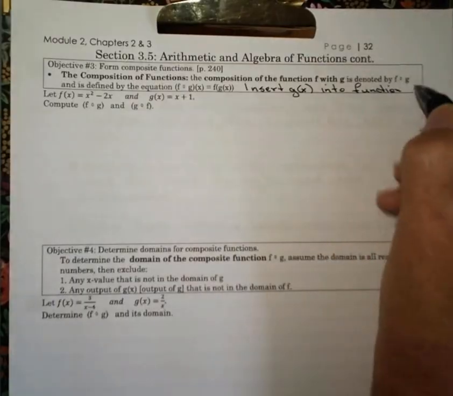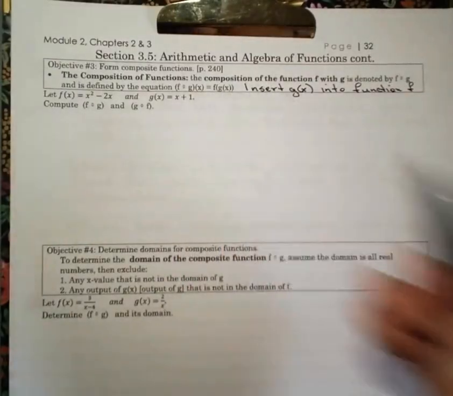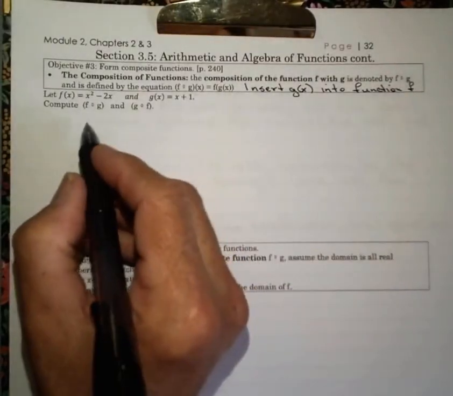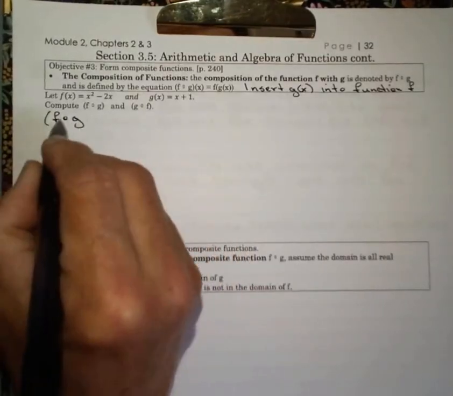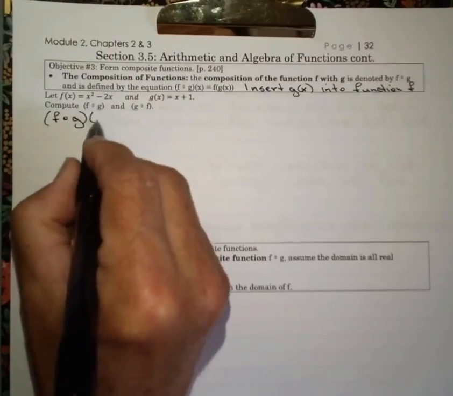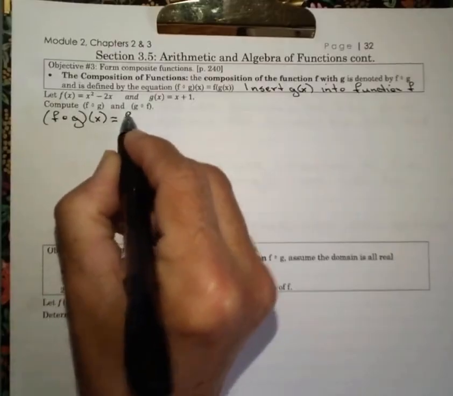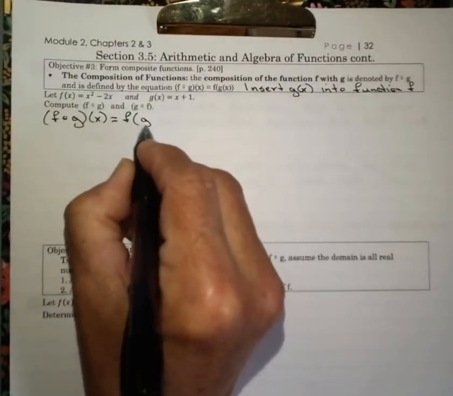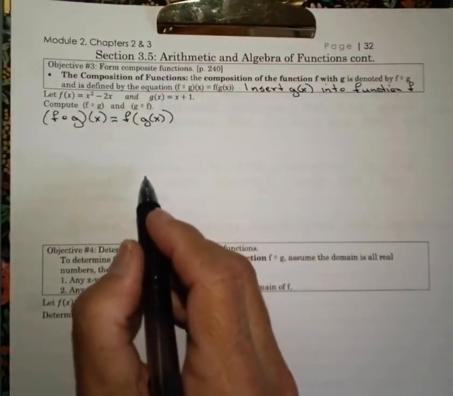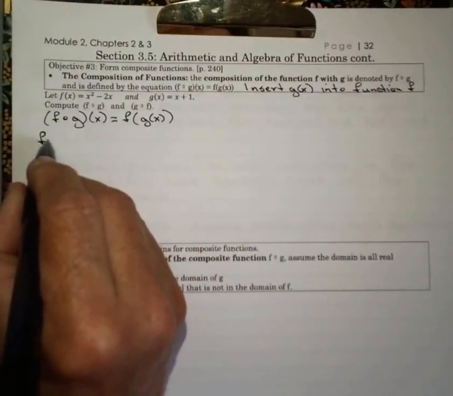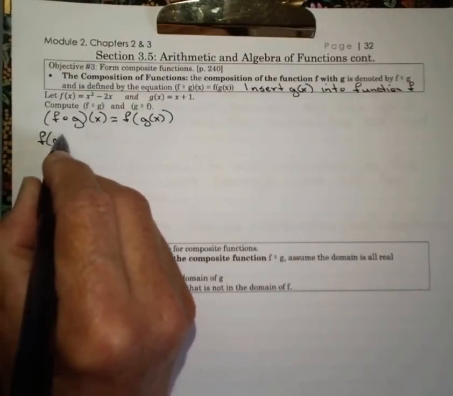In other words, everywhere we have an x in function f, we're going to replace it with the entire function g of x. So we're going to do the first one. This is going to be f with g of x, the way it's written. And what that really is, is the function f with g of x inserted in. Okay? So now it's not too hard to do that. I'll come down and say, okay, this is the function f of g of x.